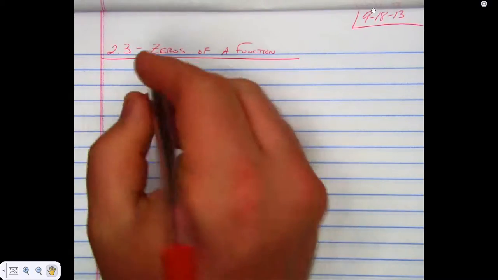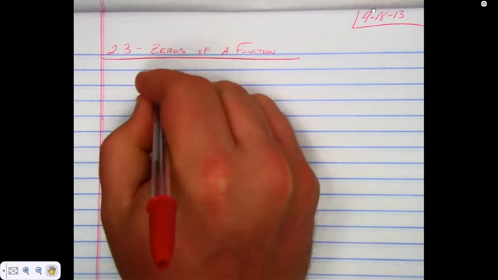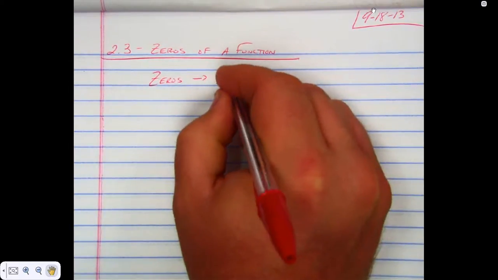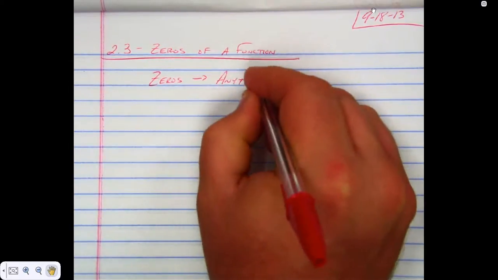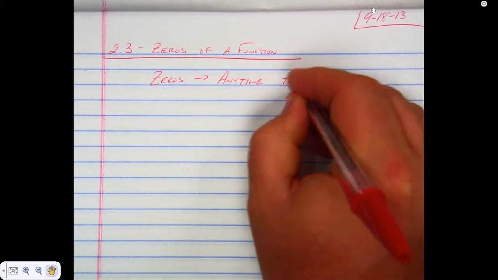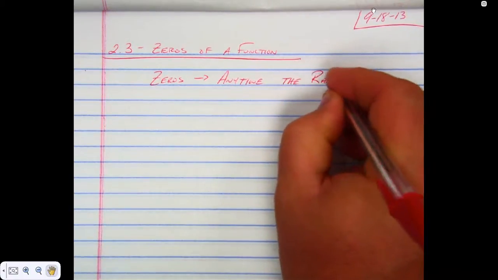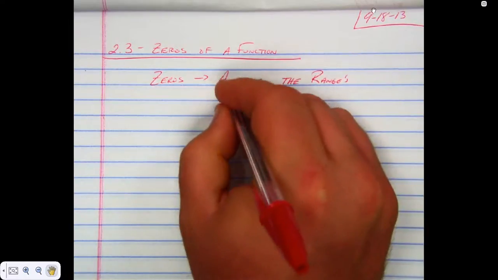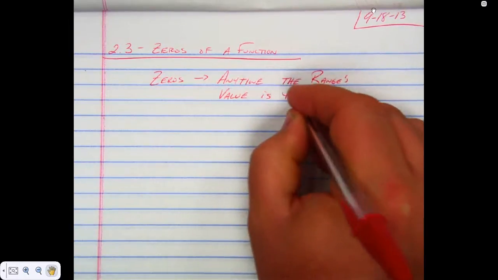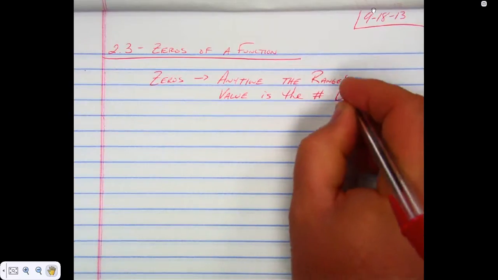Here's what I'll say about this. Zeros of a function is just a catchy name for any time the range value is the number 0.